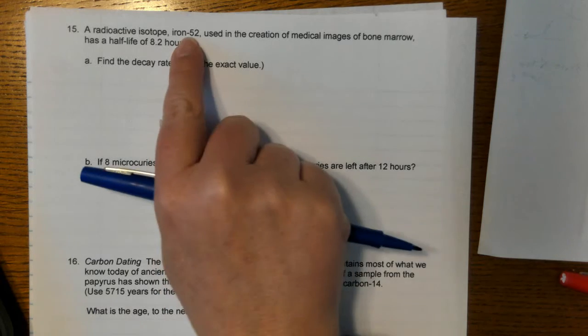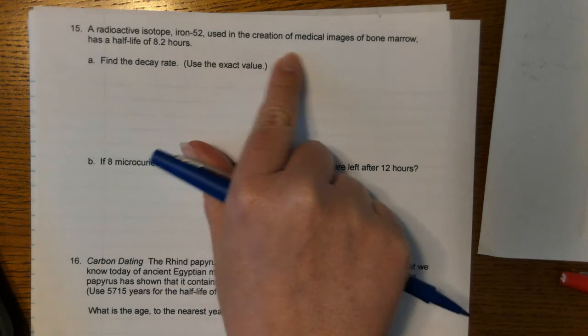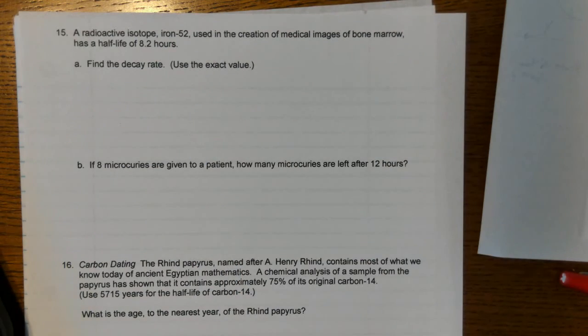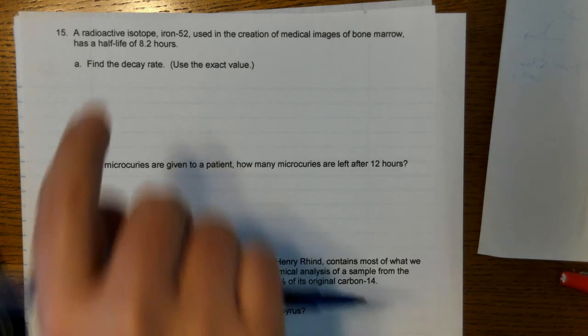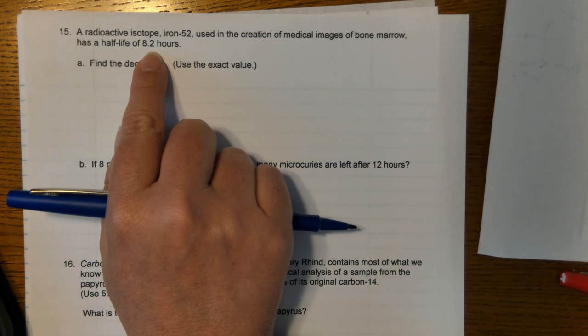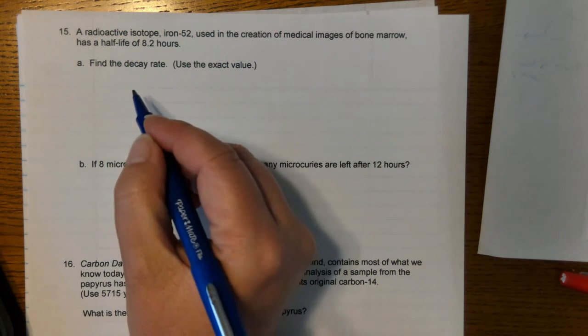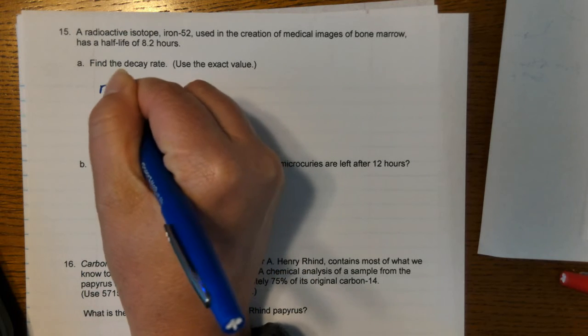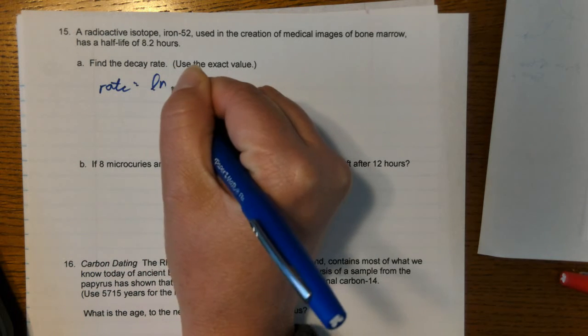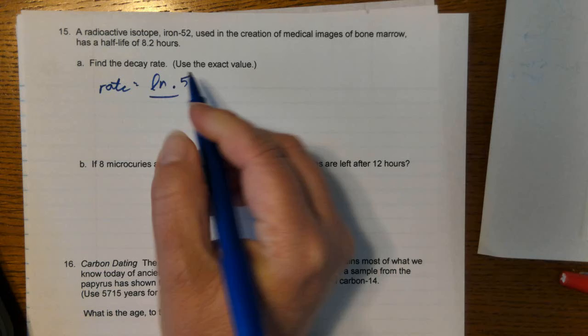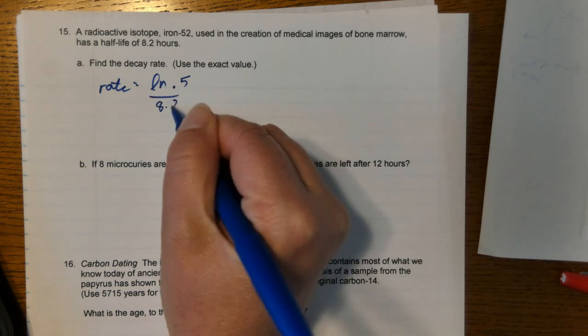The radioactive isotope iron 52 is used in medical imaging, probably like a CAT scan or MRI or something like that, and has a half-life of about 8.2 hours. That means in 8.2 hours, half of the material will decay. Find the rate. Remember, rate, when we're doing half-lives, is ln 0.5 over whatever the half-life time was.